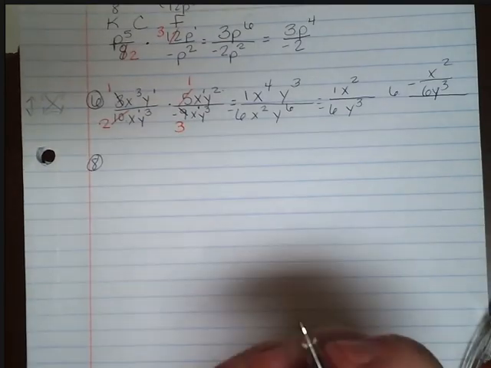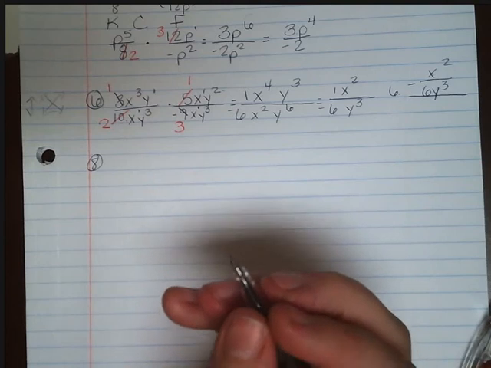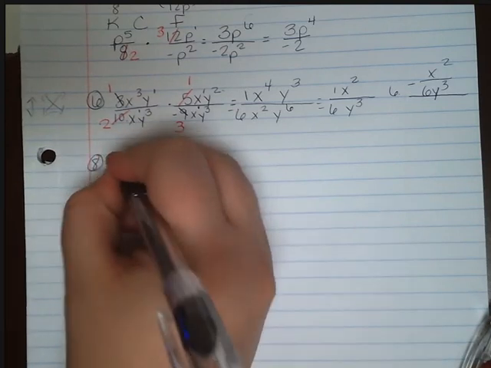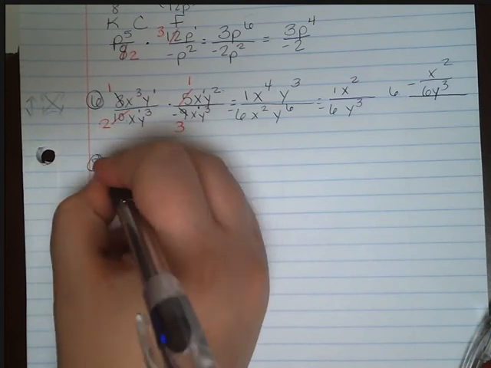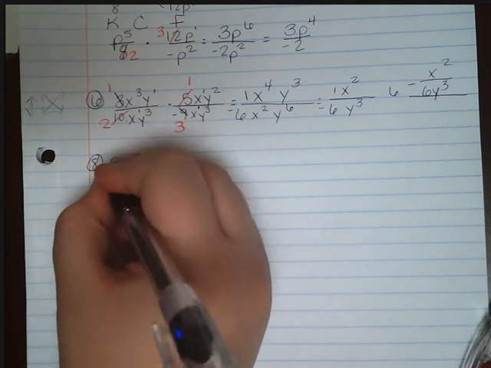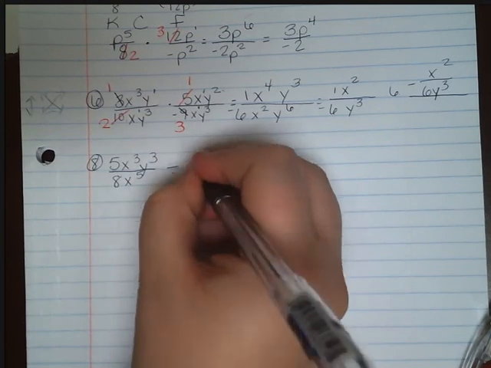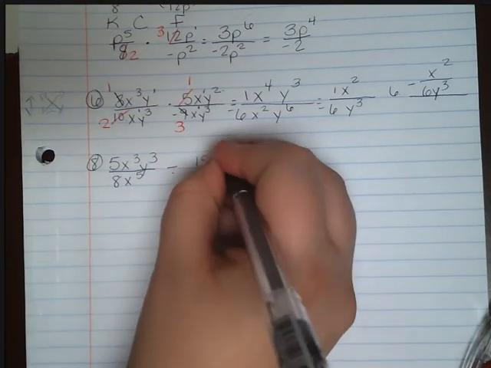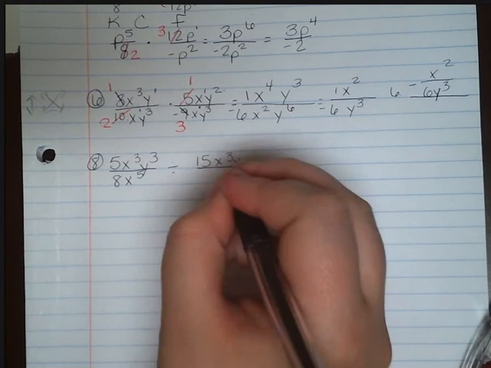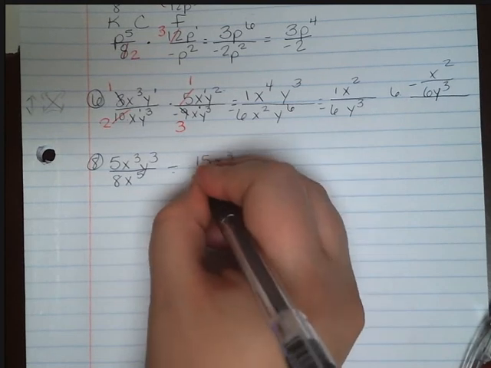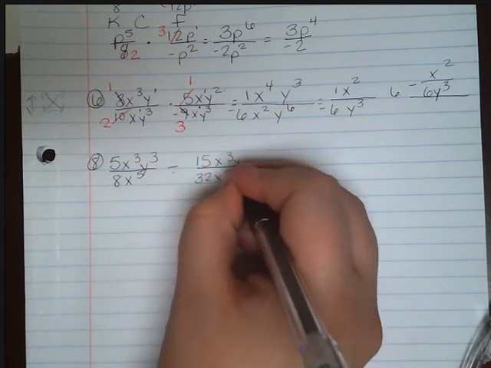Number 8, I have 5x to the 3rd y to the 3rd over 8x to the 5th, divided by 15x to the 3rd y divided by 32x to the 3rd y squared.